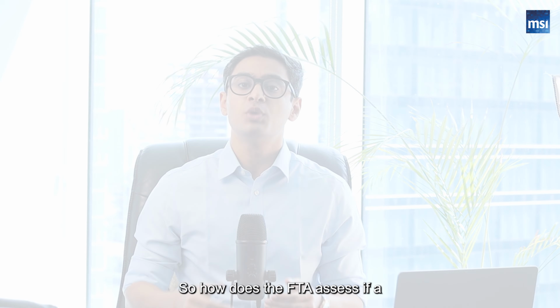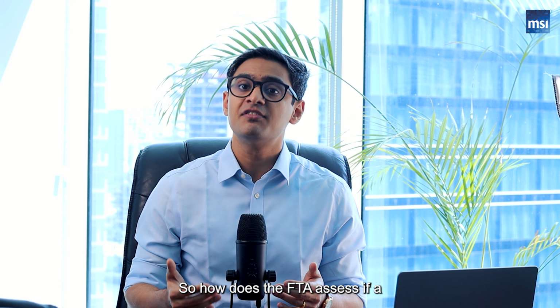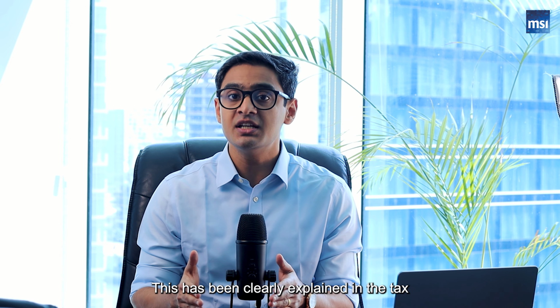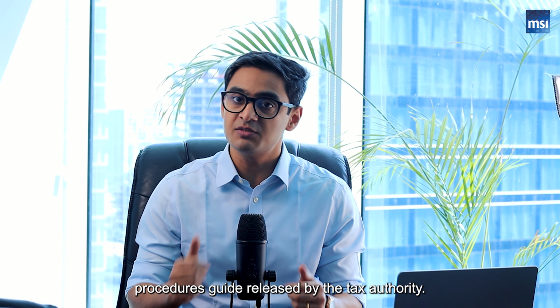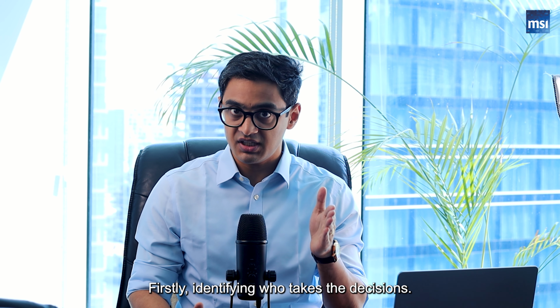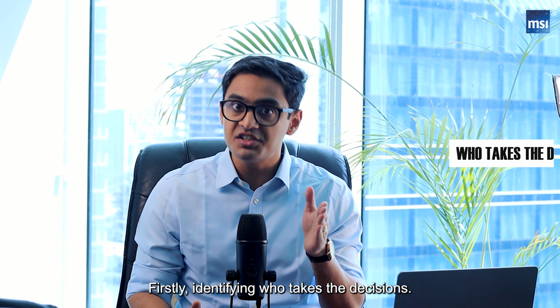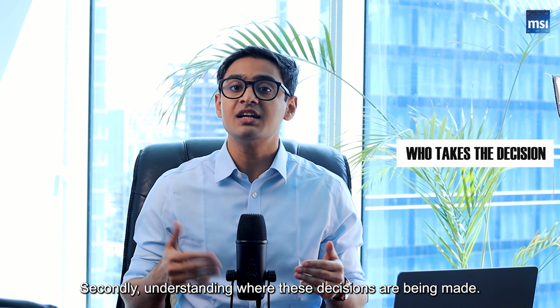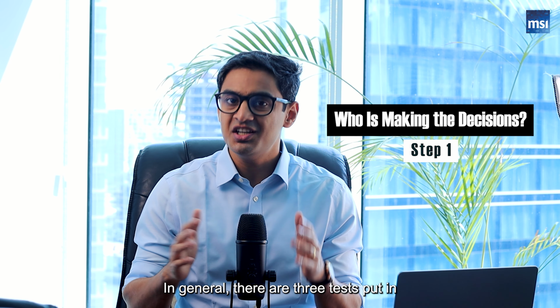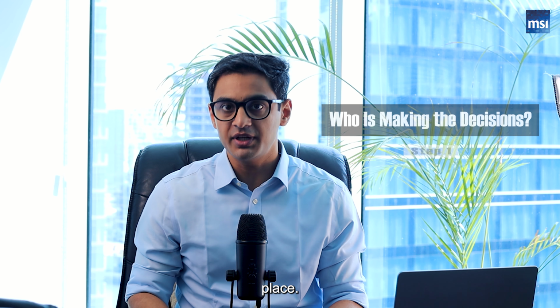So how does the FTA assess if a company's place of effective management is within the UAE? This has been clearly explained in the tax procedures guide released by the tax authority. They've clearly defined it in two steps. Firstly, identifying who takes the decisions. Secondly, understanding where these decisions are being made. So let's get into step one. In general, there are three tests put in place.